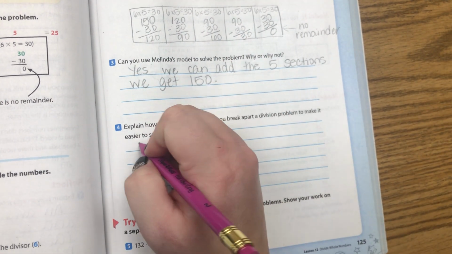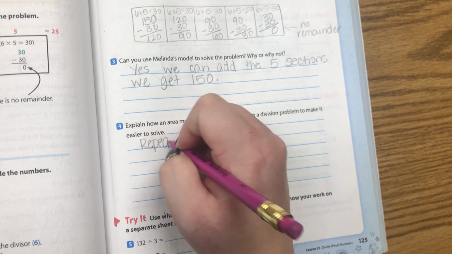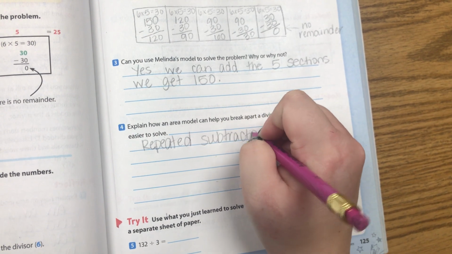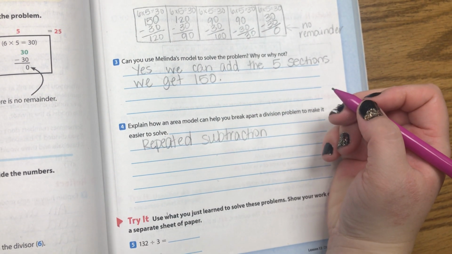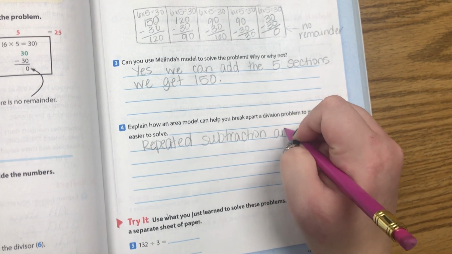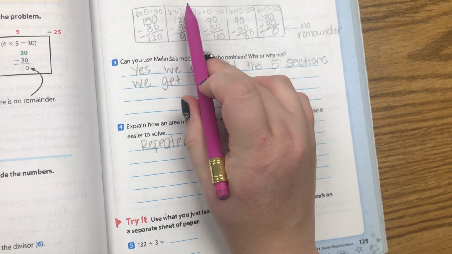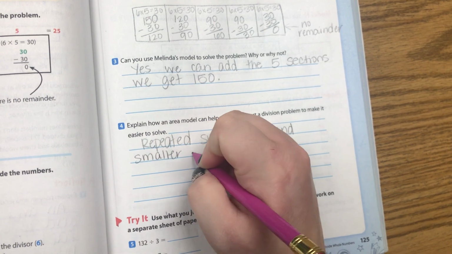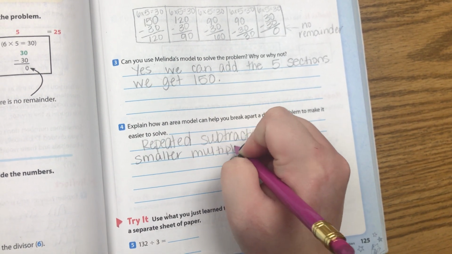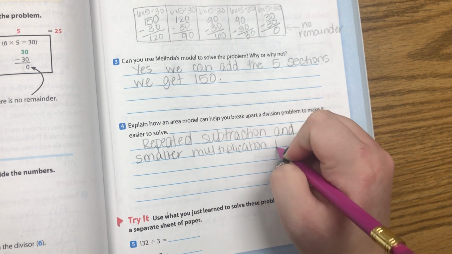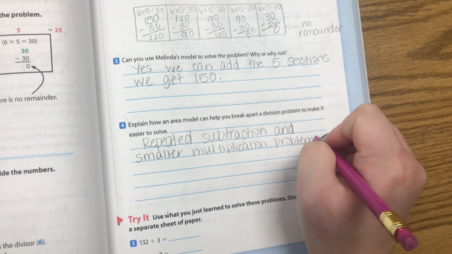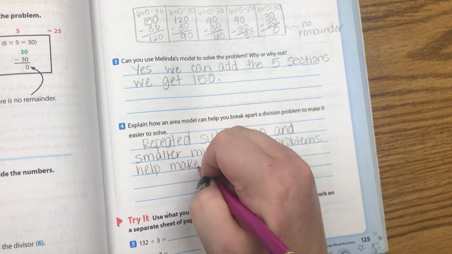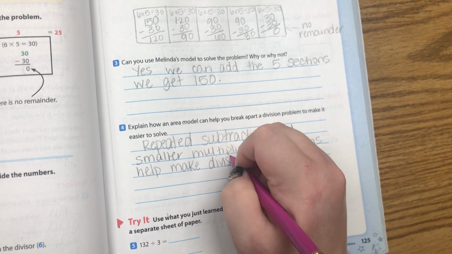So by repeated subtraction, and smaller multiplication problems, help make division easier.